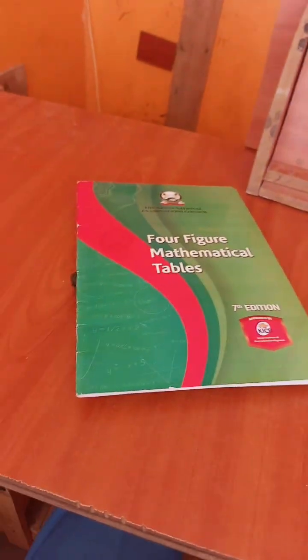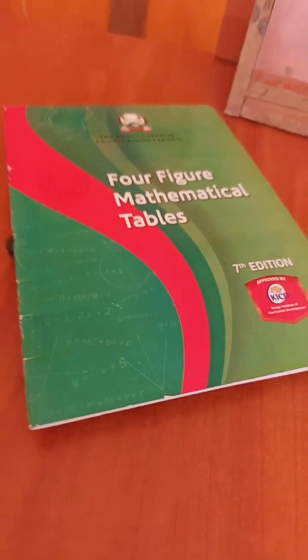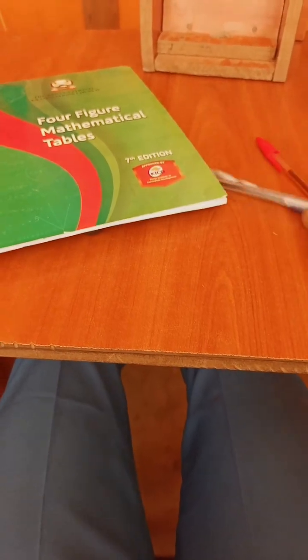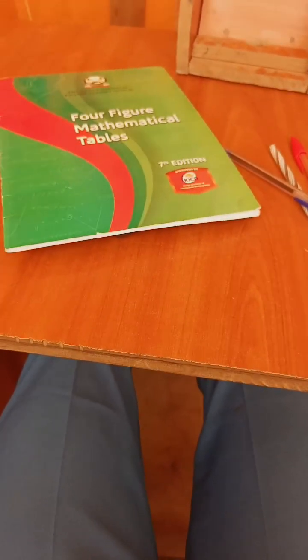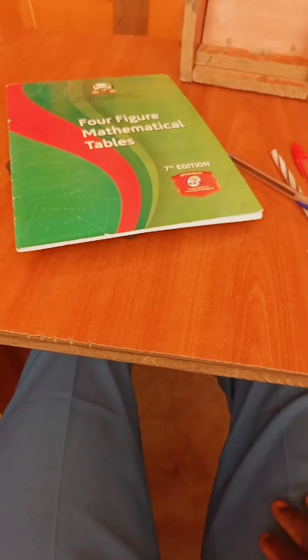You will be required to have a ream of graph papers, or you can just buy a graph book. Of course, you will be required to have the necessities such as pens, square books, mathematics.